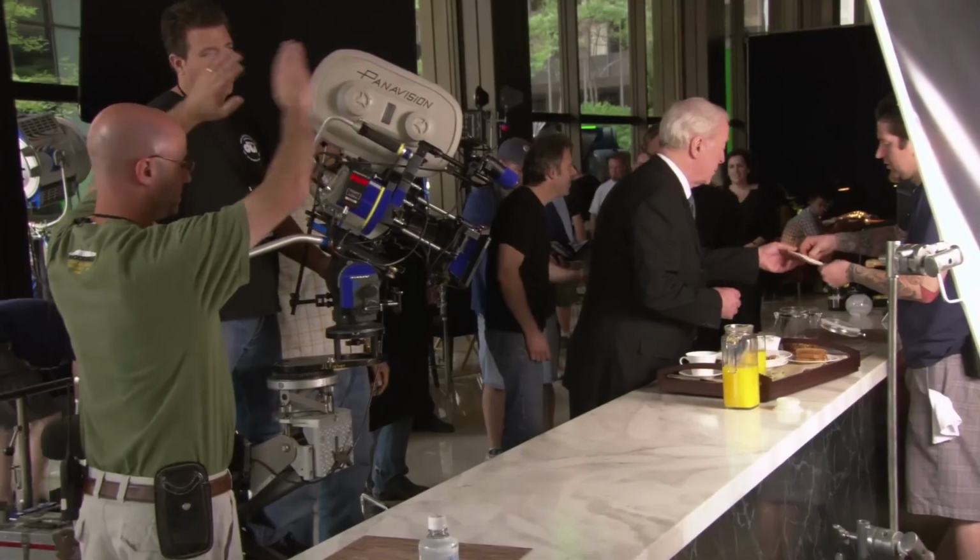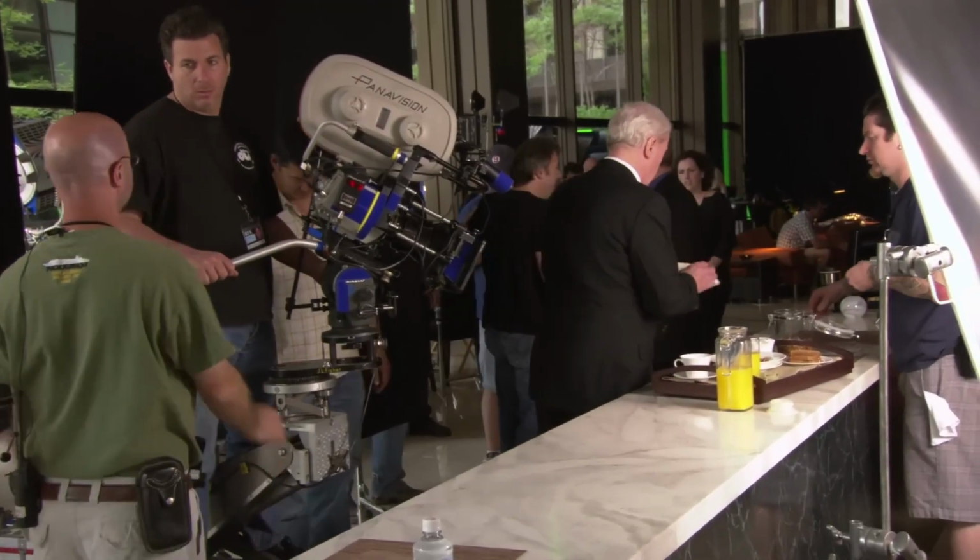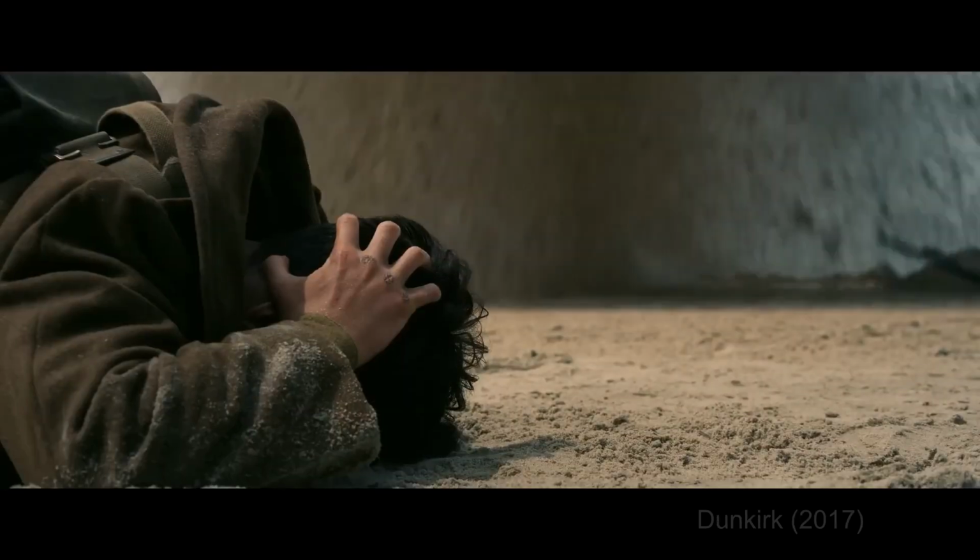Understanding how aperture works will give you greater control over your images, allowing you to manipulate light and depth of field to achieve your creative vision.